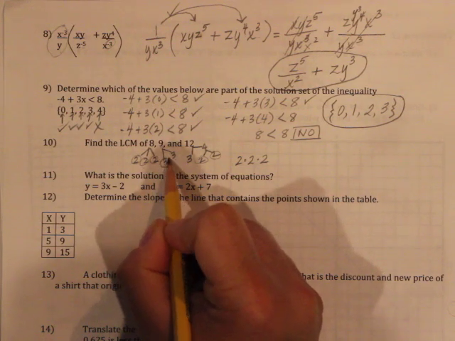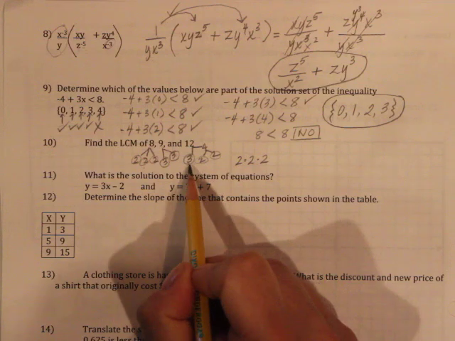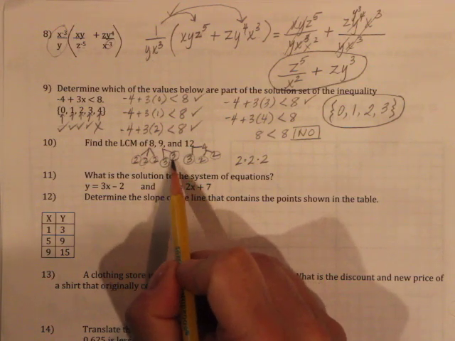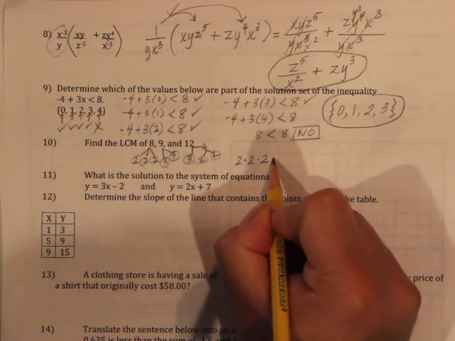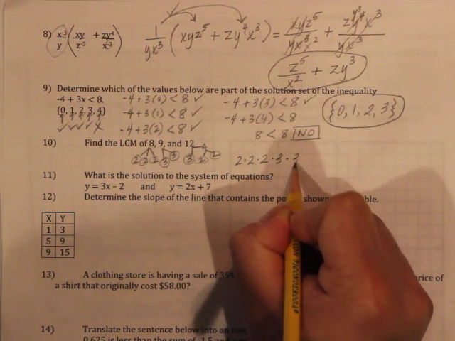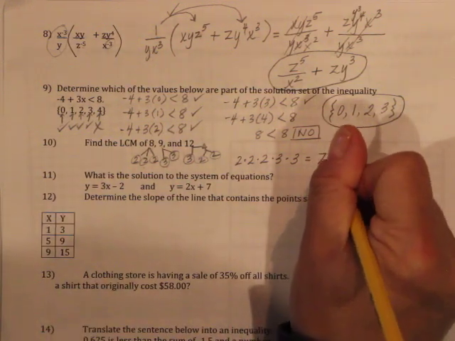Here, the other prime factor that I see in common is a 3. In the 12, it's represented once. In the 9, it's represented twice. So this is where it's represented the most, so I need to include 2 3's. When I multiply 2 times 2 times 2 times 3 times 3, I get 72.